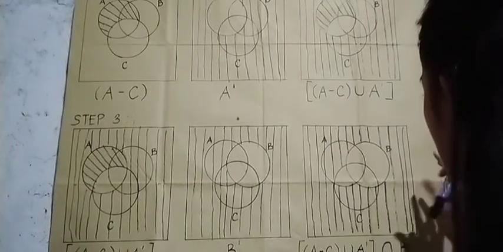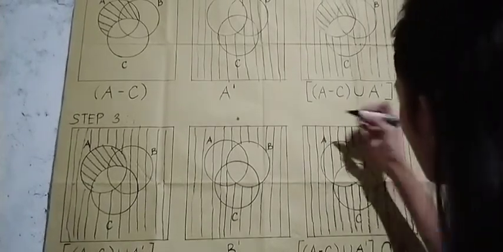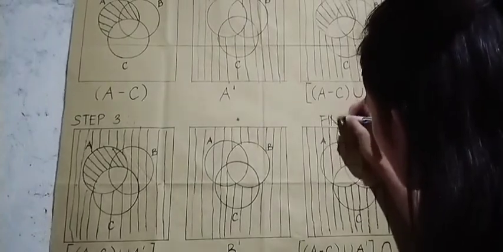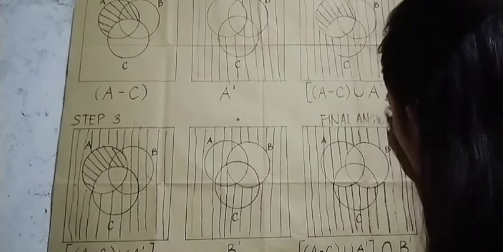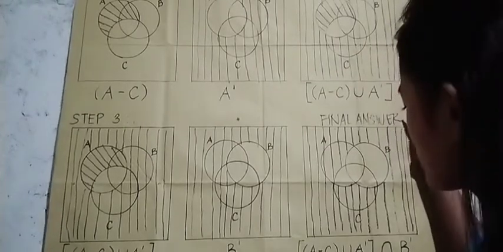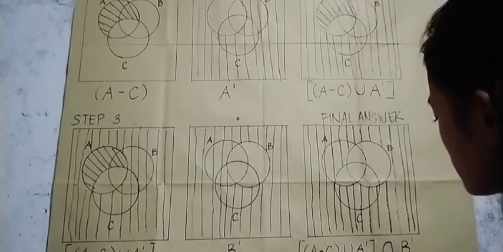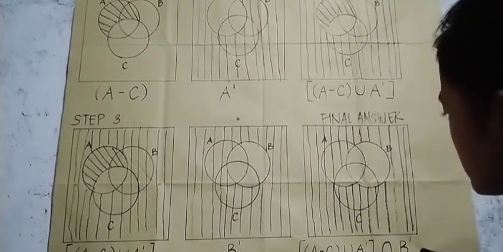So this is now our final answer for our set problem A minus C union A complement intersects B complement.